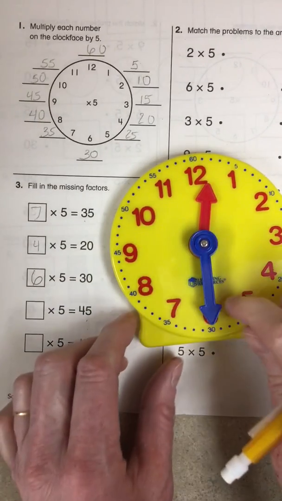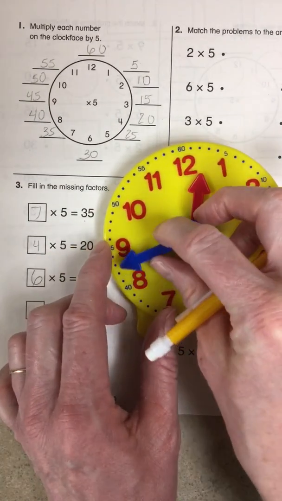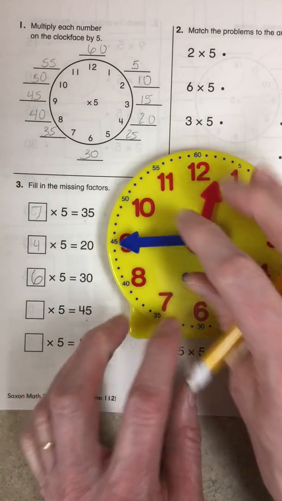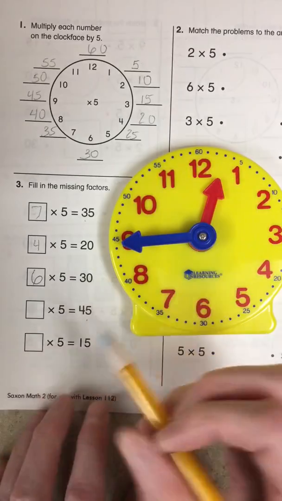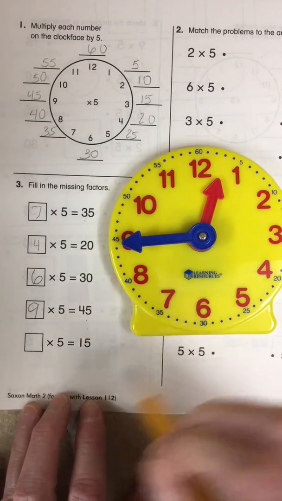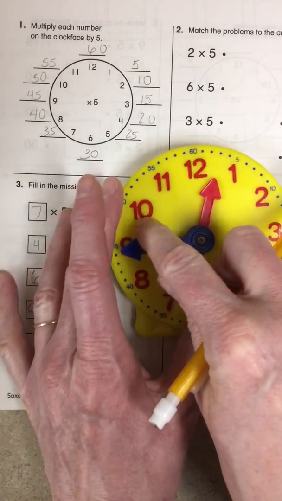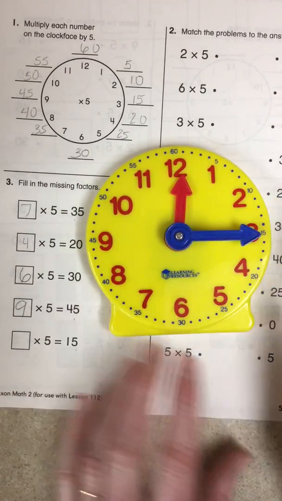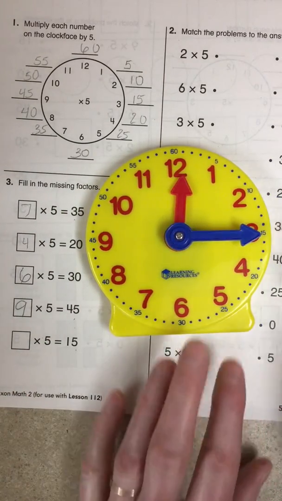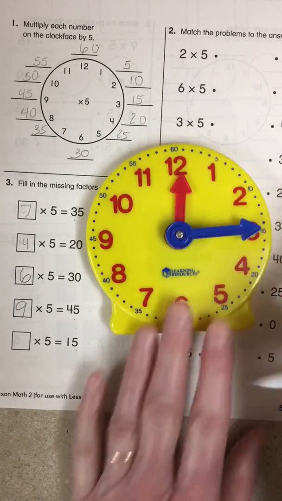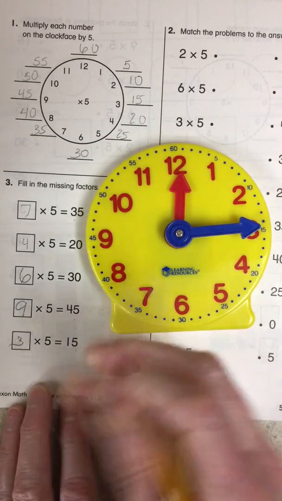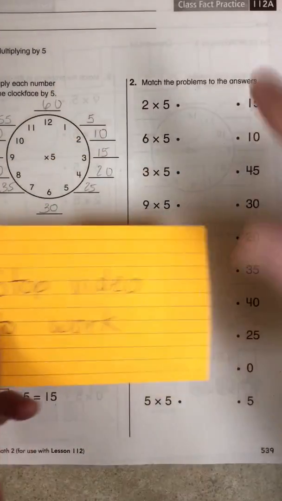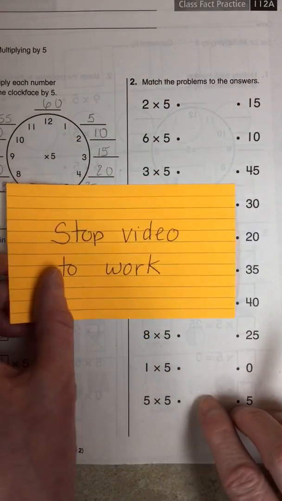Let's go to 45. What times 5 equals 45? The 9. And one more, the 15. What times 5 equals 15? The 3. Would you stop the video to finish this side and the back?